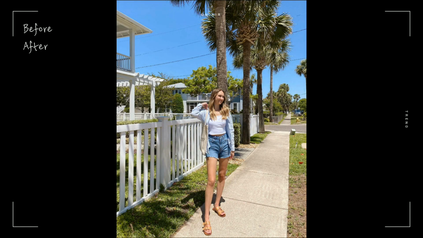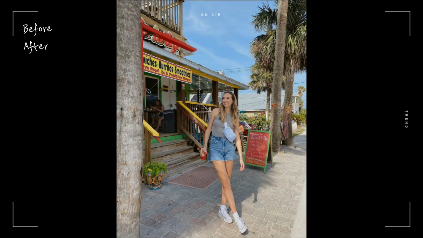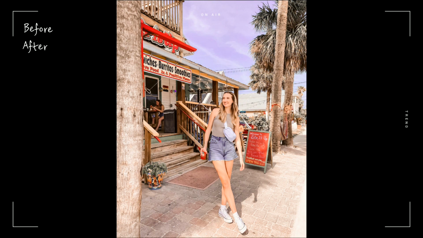Welcome back. In this video, I will show you how to edit a lavender filter using Lightroom Mobile, and this is before and after using this preset on some sample photos.